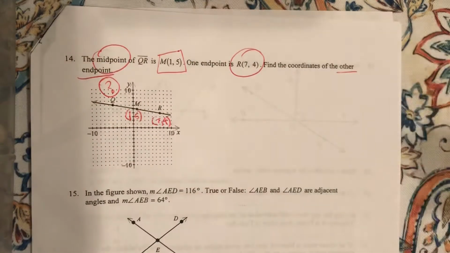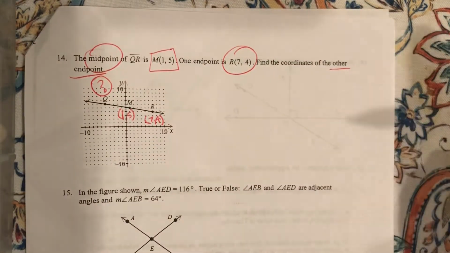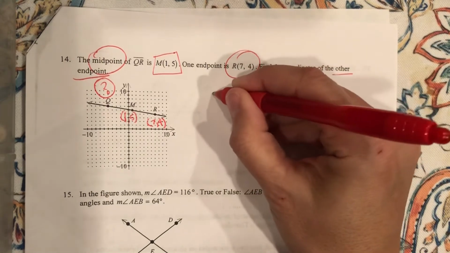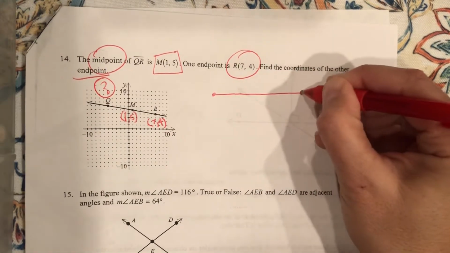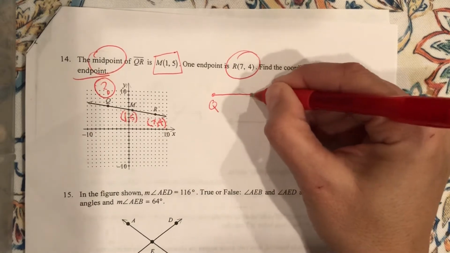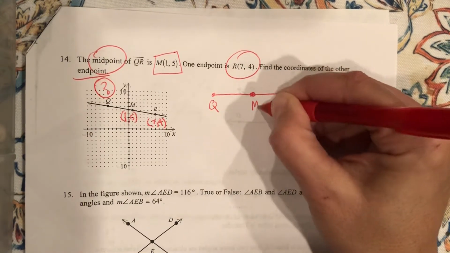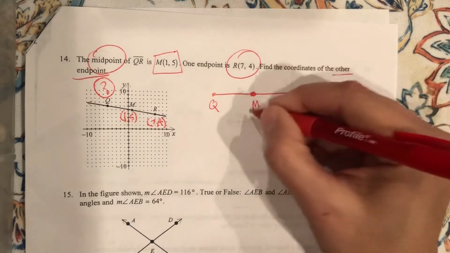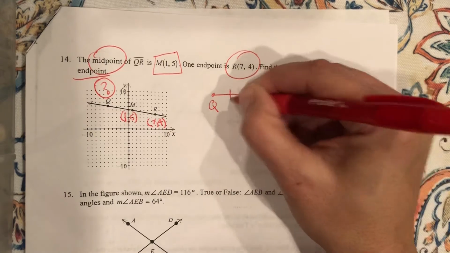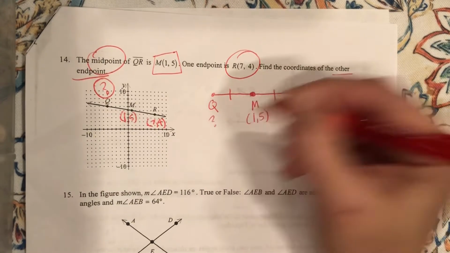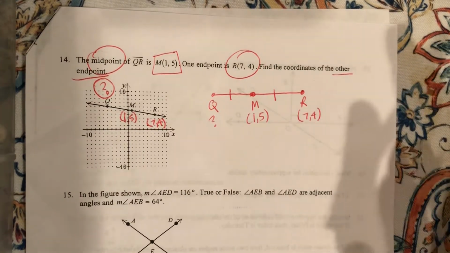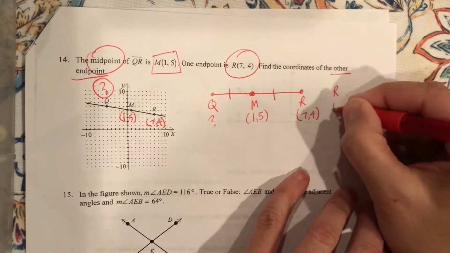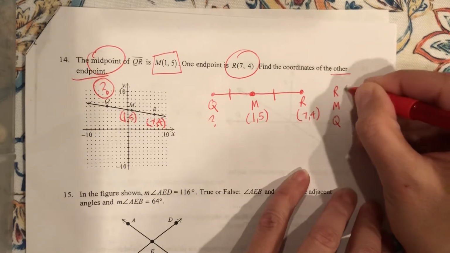On the previous question, we found the midpoint. We took the two endpoints, added them, took the average to get the midpoint. Now, if I were to take this out and look at it this way, I've got Q here, I've got M here, and I've got R here, okay? R is at (7, 4), M is at (1, 5), and we know these are congruent, they're equal. Where's Q? Now, the way I showed you how to do it is the stack, so we're gonna do the stack. All right, so we're gonna start with R, M, and finish at Q.